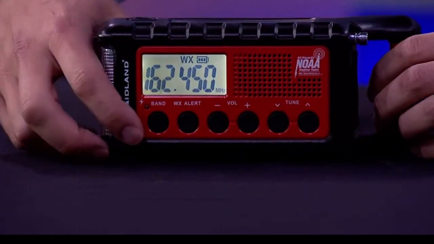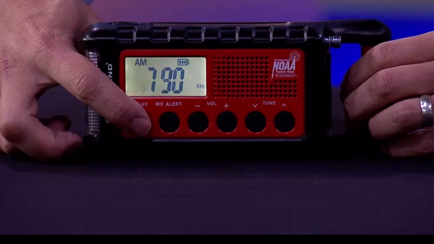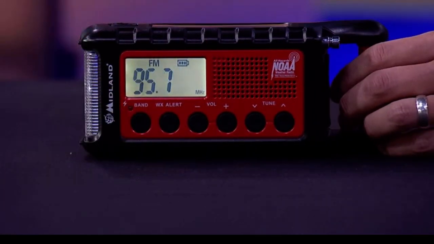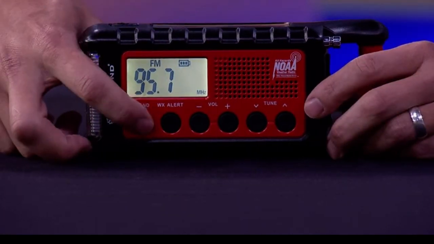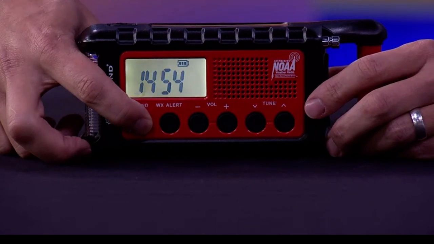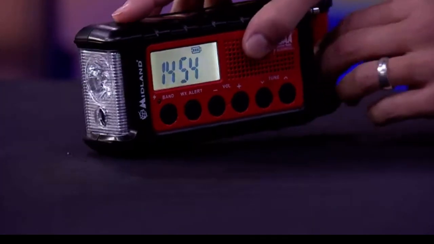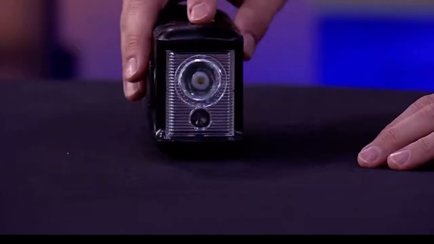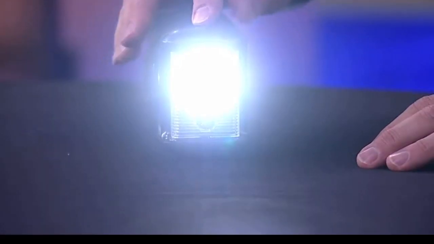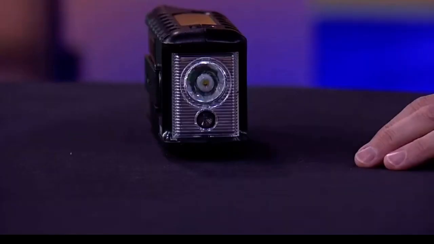It doesn't have just the NOAA weather radio frequencies. It will also let you tune in your favorite AM and FM stations. So that's something that you always want to make sure and look into when you want to buy an emergency radio. It will also have several other functions, including a flashlight that you can have in 2 different settings, as well as be able to become an SOS flashing beacon.